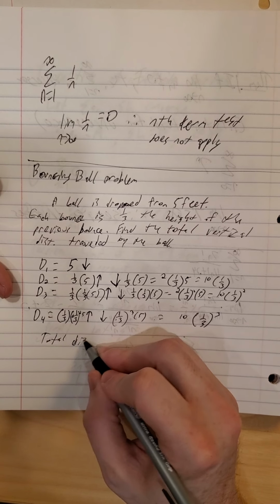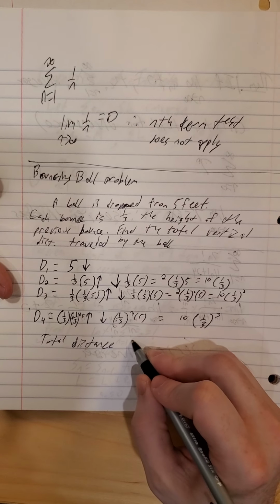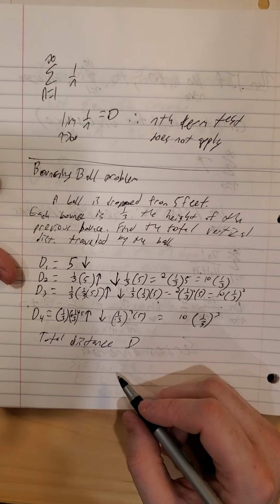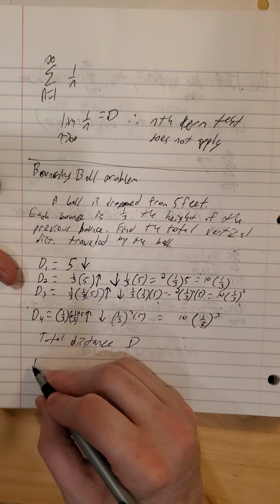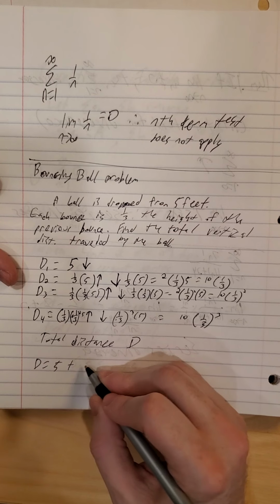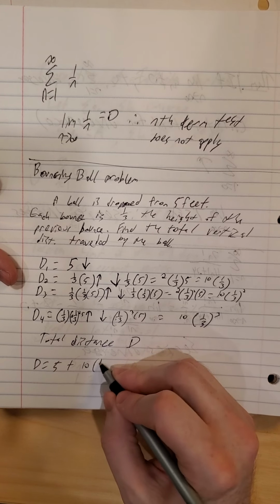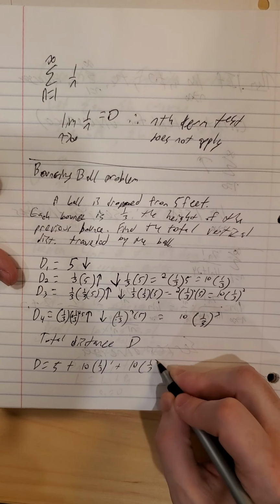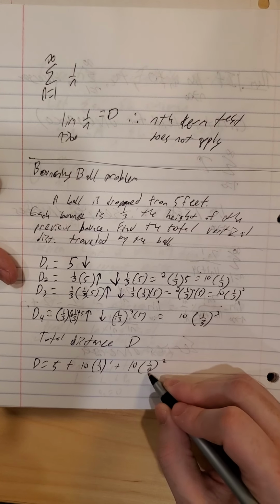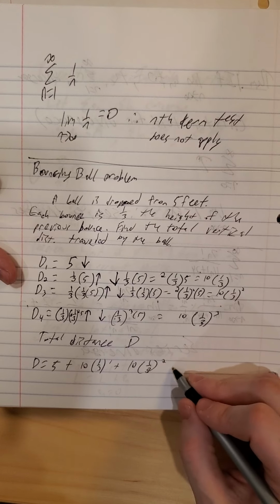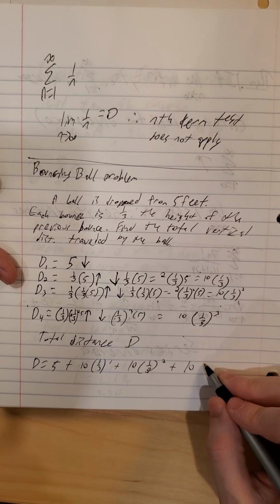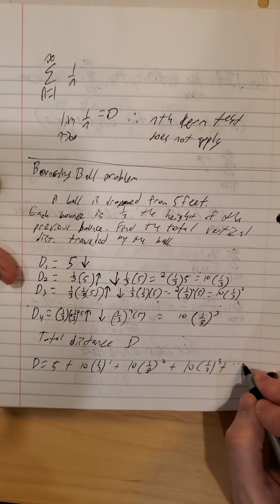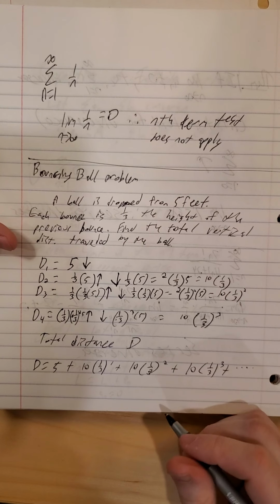Total distance, we'll call that, not so cleverly, D. D is going to be 5 plus 10 times 1/3 to the first, plus 10 times 1/3 squared, plus 10 times 1/3 cubed, plus etc., etc. Dot, dot, dot.